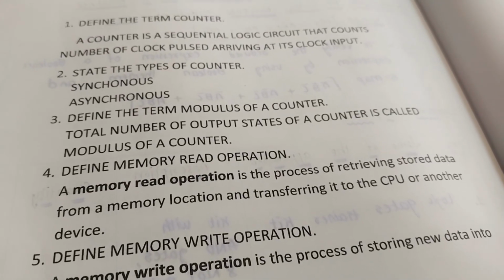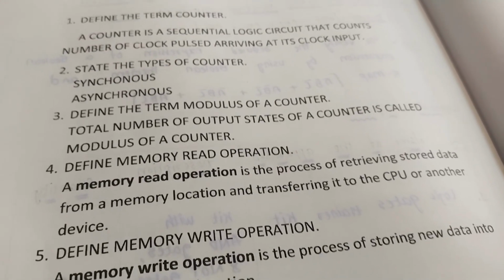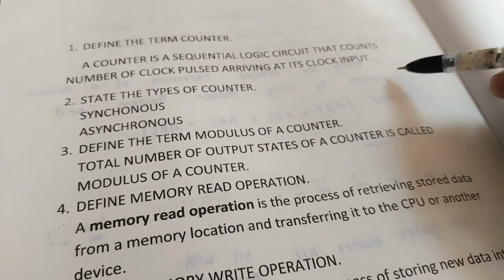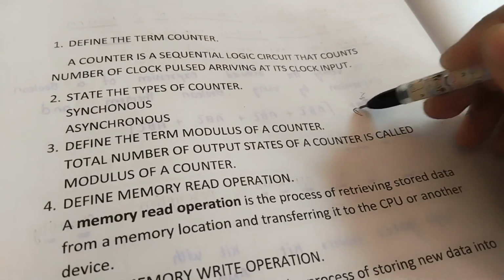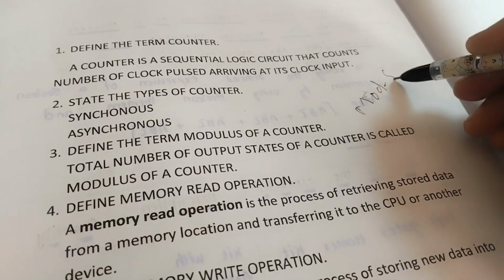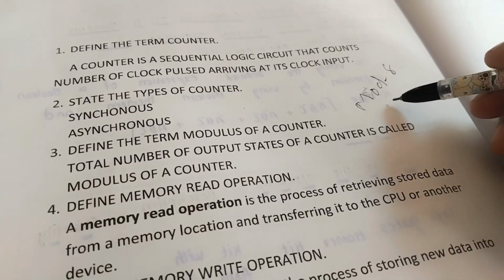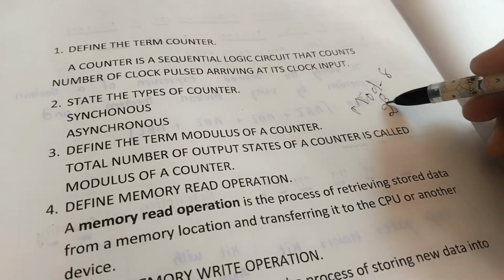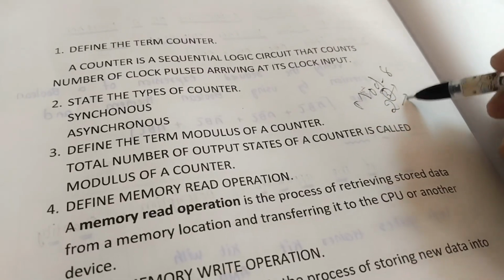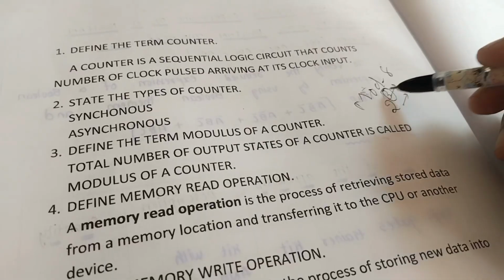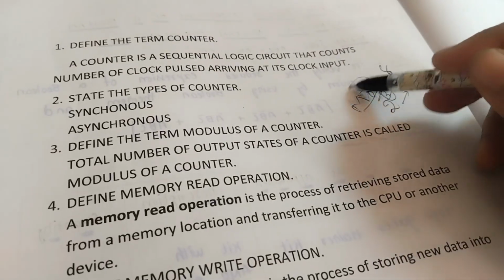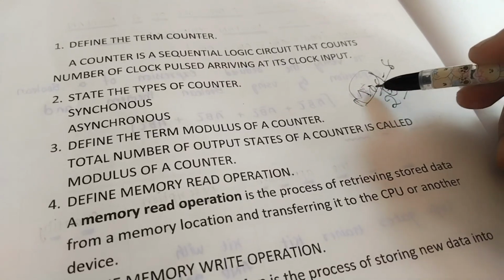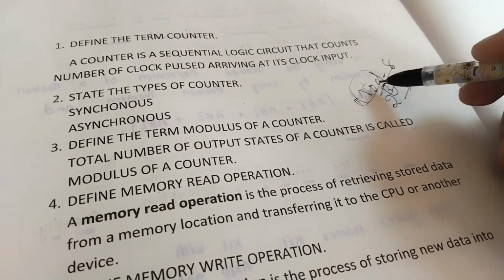One more important question: to design a mod 8 counter, how many flip-flops do we use? The answer is: 8 can be written as 2 power 3. This power indicates the number of flip-flops. Therefore, we have to use 3 flip-flops to design this mod 8 counter. Here mod represents the modulus of a counter, which is the number of output states of a counter.